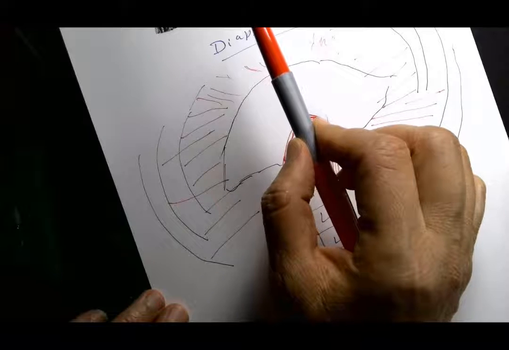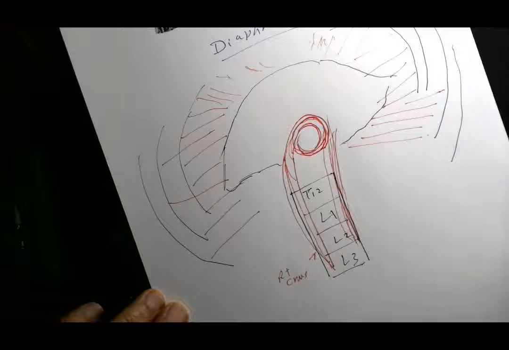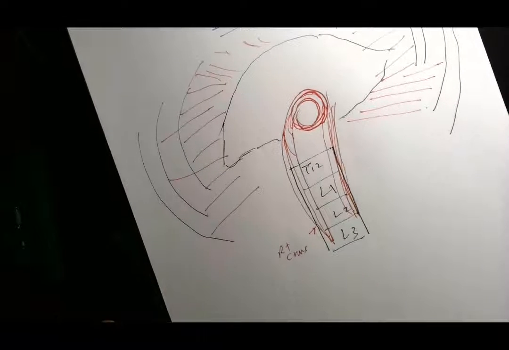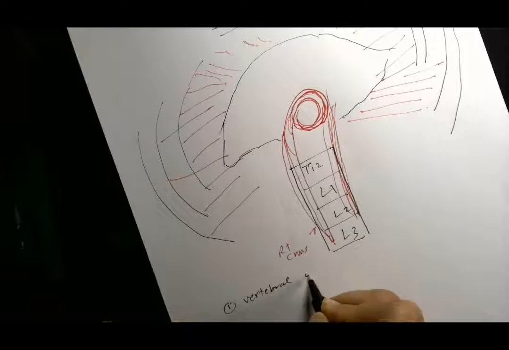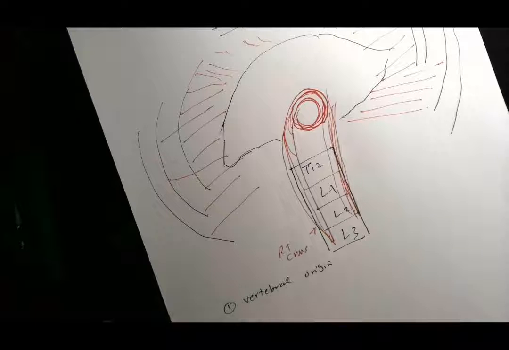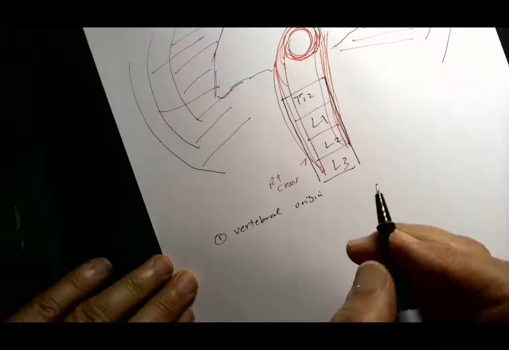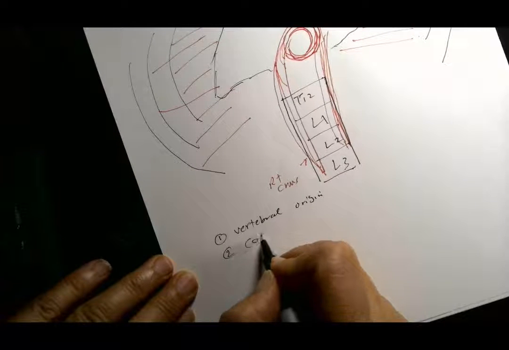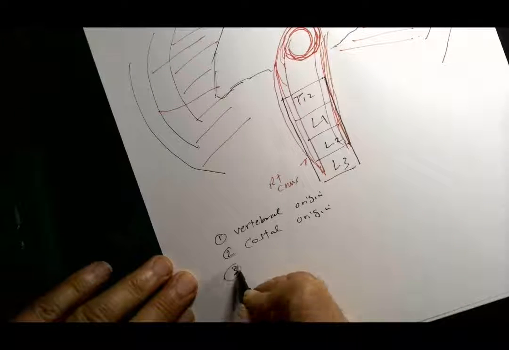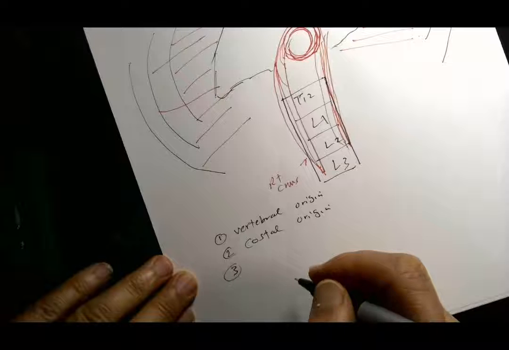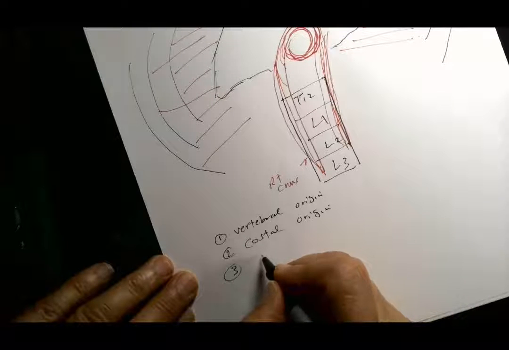So at the end of the day, we have a vertebral origin, and we have a costal origin from ribs, and then we have a sternal origin.